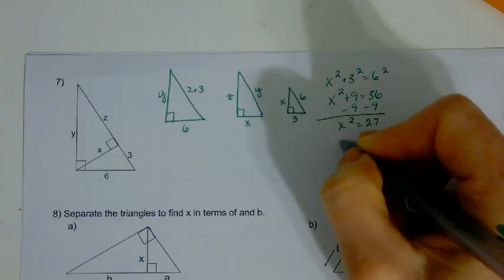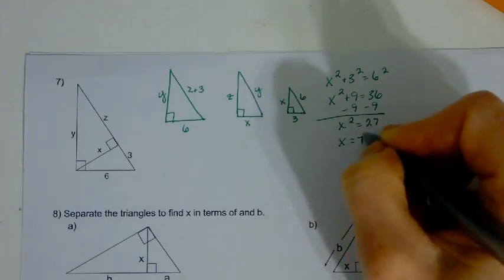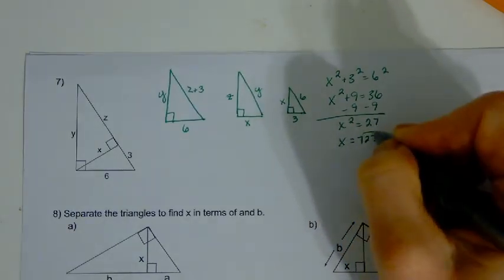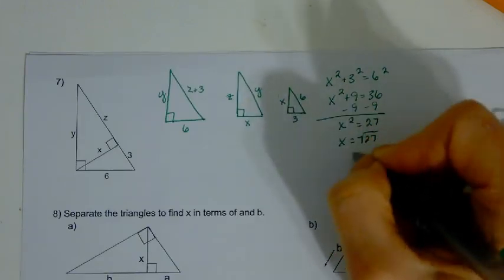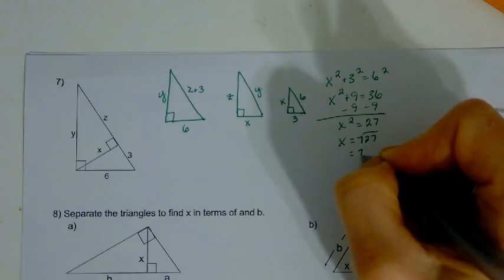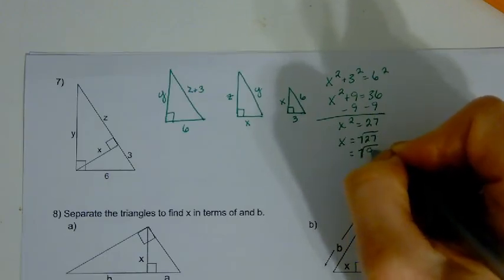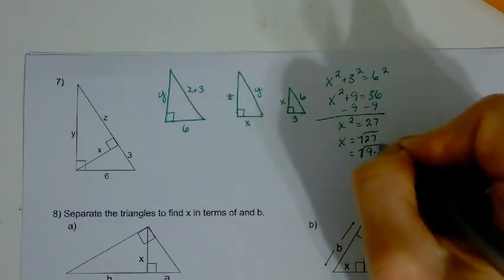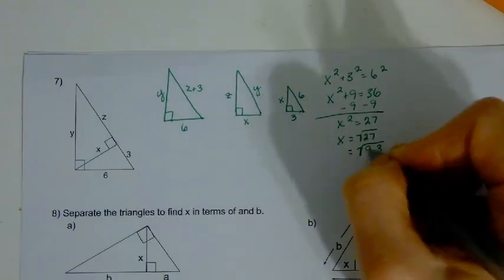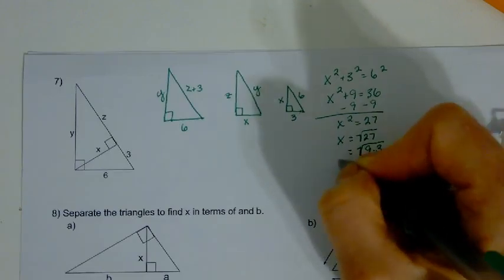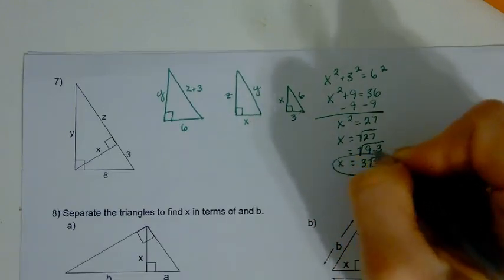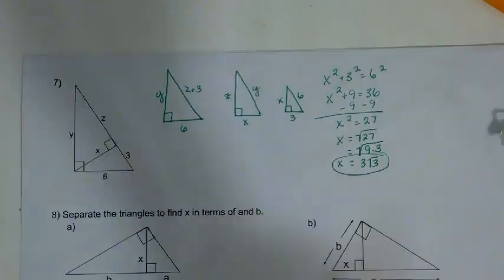Alright, so we found X. Now I am going to simplify that because I know it has a perfect square factor, 9, and I can multiply that by 3. Right? So I can take the square root of 9, that's 3, and I leave 3 on the inside. So there's our X value. Well, if I put X here, that's 3 rad 3.